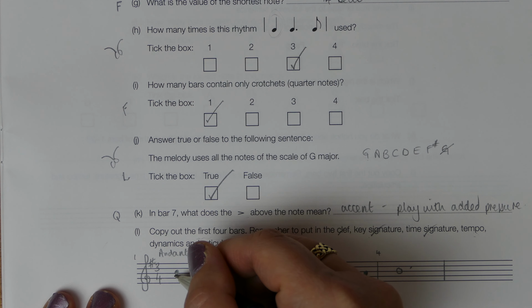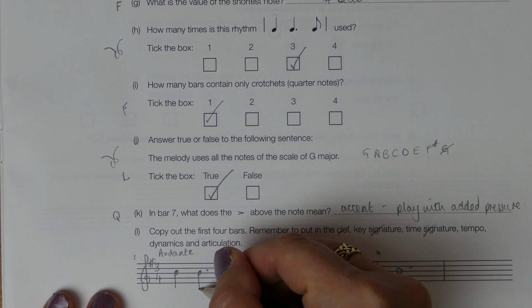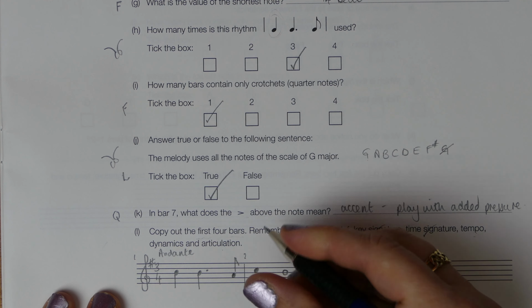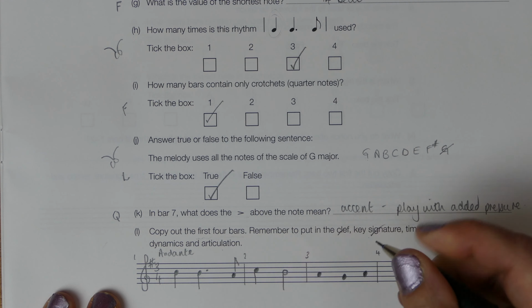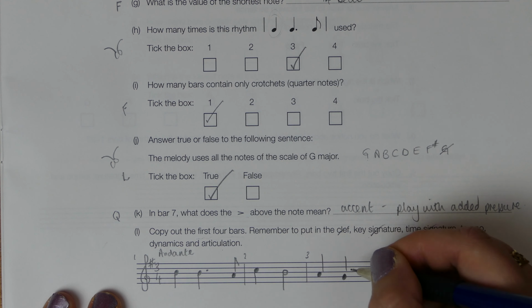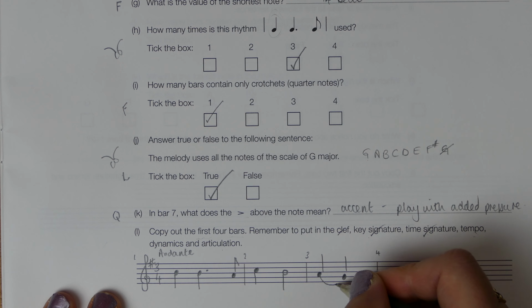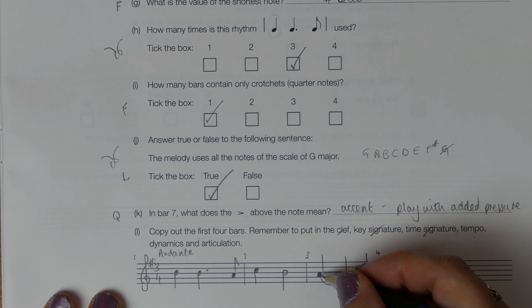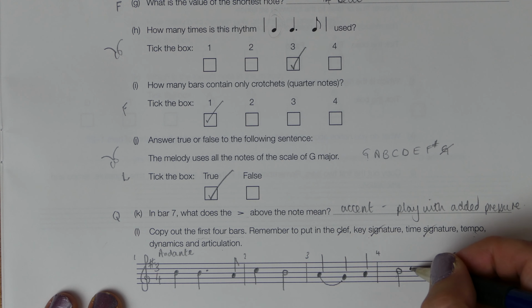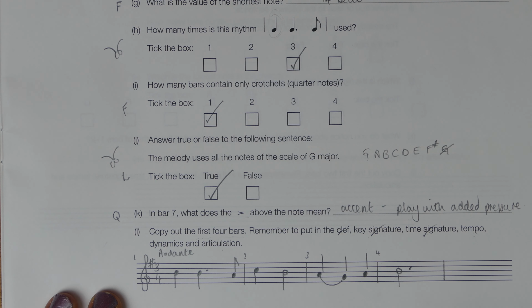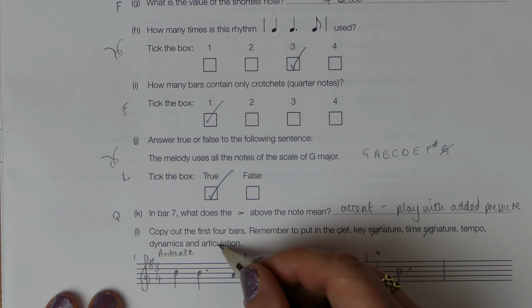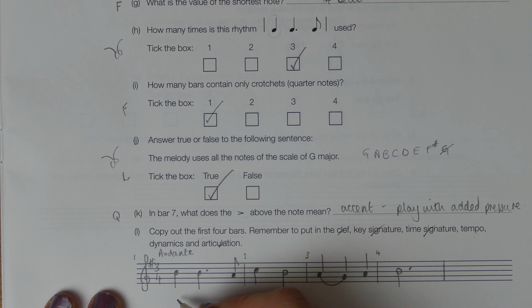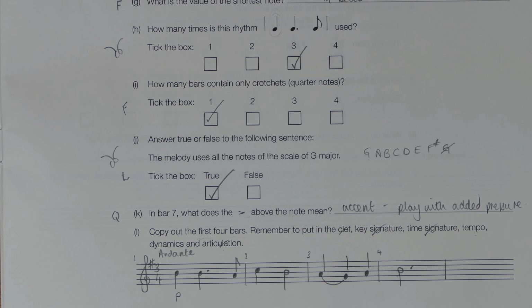So here we go, notes, stems. Don't forget the articulation marks. So we need that slur. That means play smoothly joined together. And then dynamics. So we've got our articulation marks. So we just need to remember to add the dynamics, and so we need P, meaning quietly, there. And that's that. There we go.